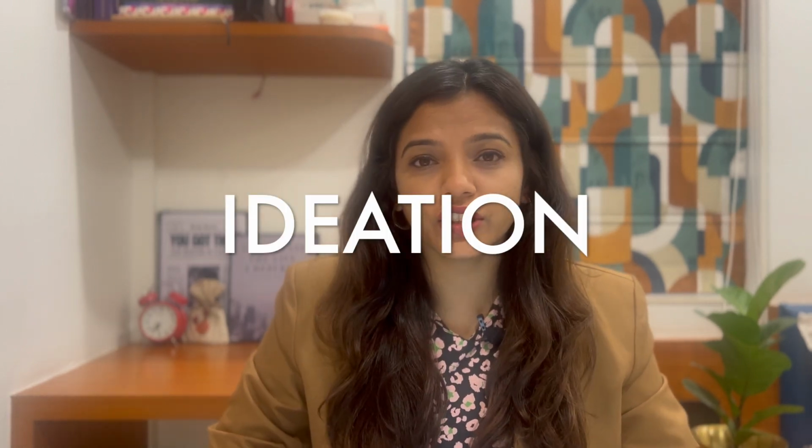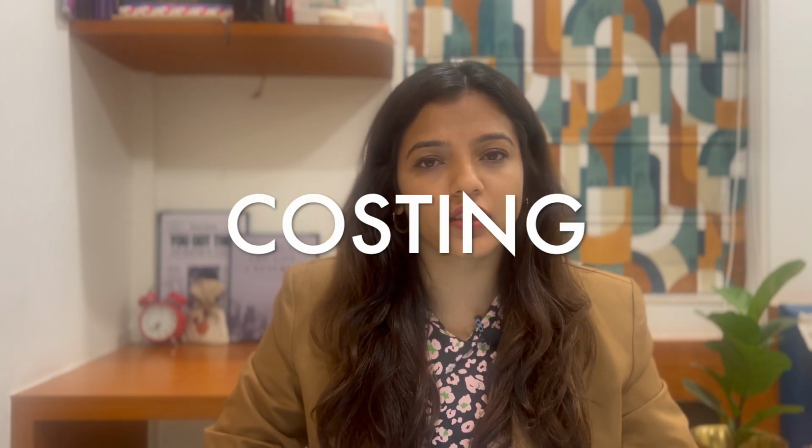The product development process can be broken down into 6 steps. First is ideation, second is research, third is planning, then prototyping, next is sourcing, and the last is costing. The first step is to come up with the idea.